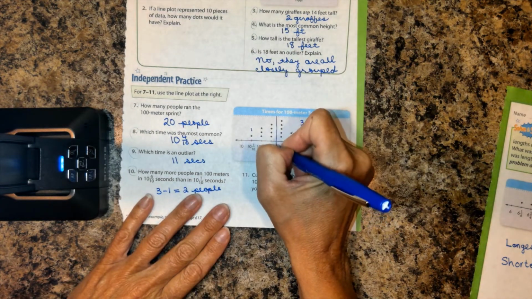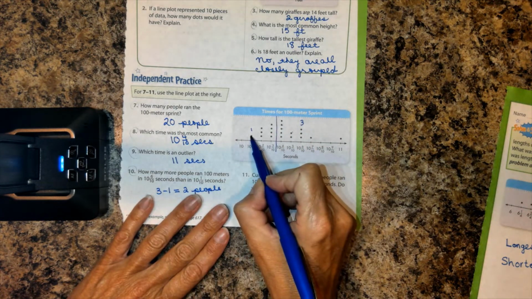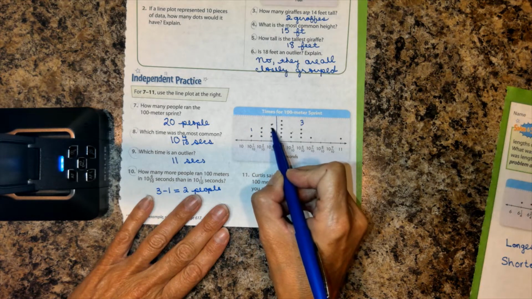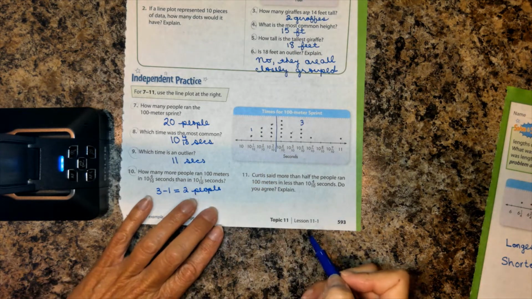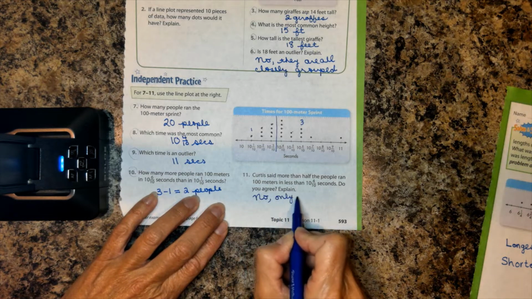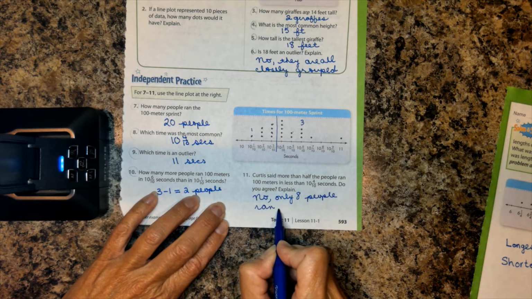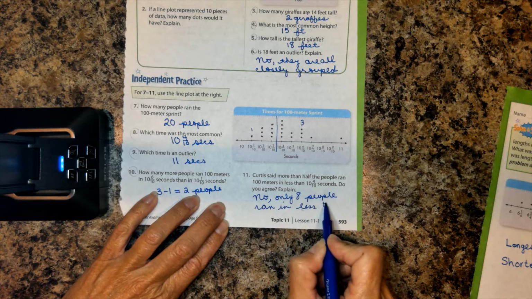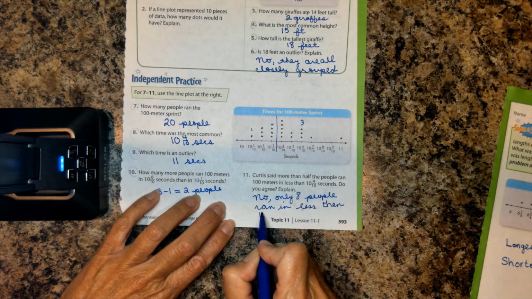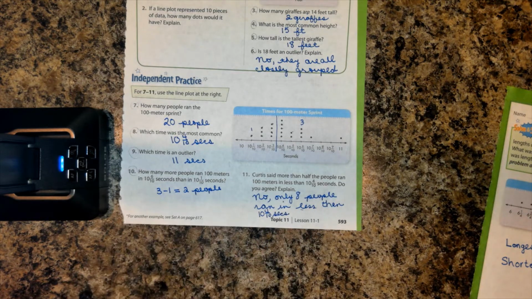Well, if we count the number of people who fell on this side of the line plot, less than 10 and 4/10, there is 1, 2, 3, 4, 5, 6, 7, 8. So Curtis is wrong. So no, I do not agree. Only 8 people ran in less than 10 and 4/10 seconds. Remember, we're not counting 10 and 4/10, just the times less, and that is not more than half of the people. We would need at least 11 people for it to be more than half.